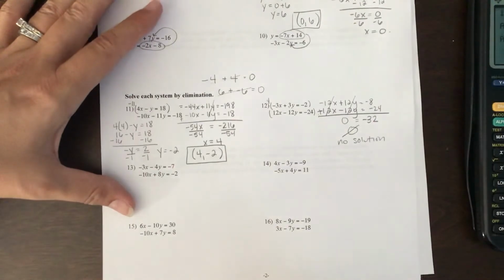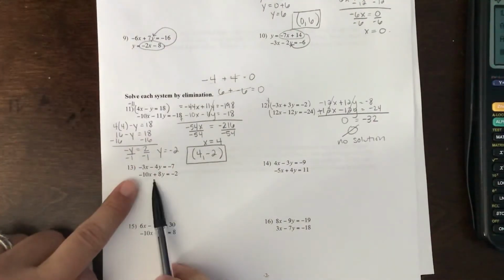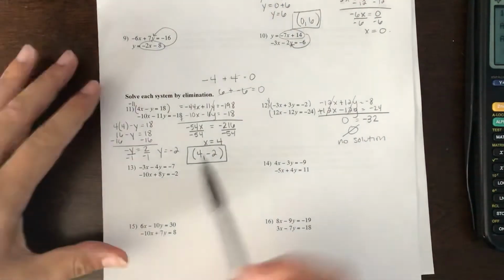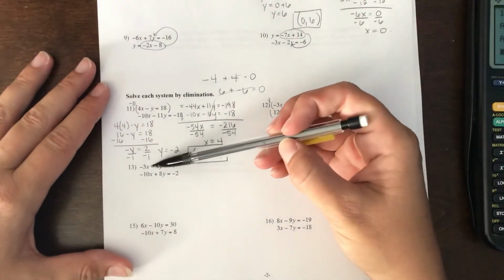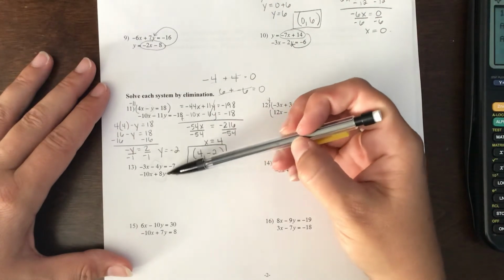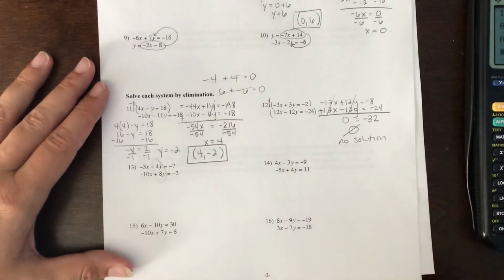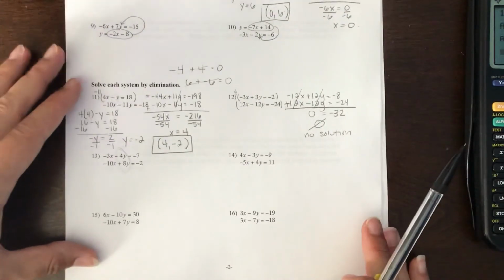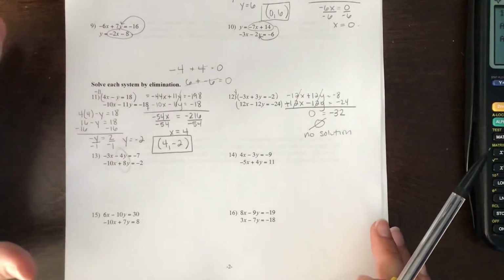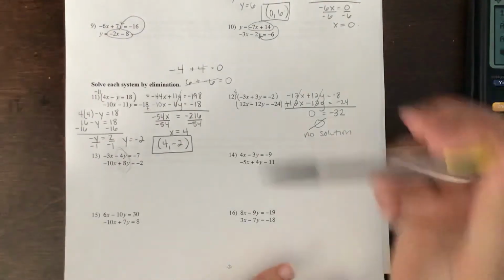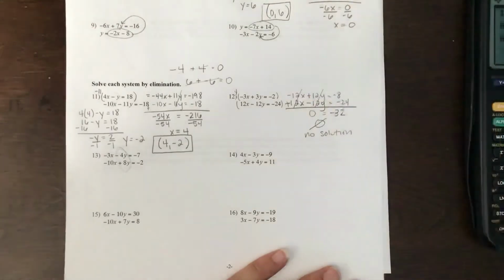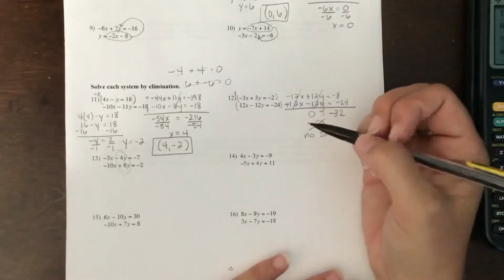Okay? All right, you can try number 13. You should be able to do that one just by multiplying one equation. So I will give you a hint. I would multiply to get rid of my y's. Now, it doesn't always work out to where you only have to multiply one equation. So sometimes you have to multiply both equations.